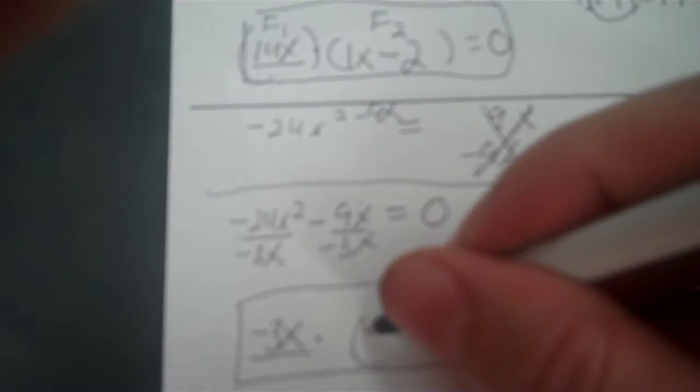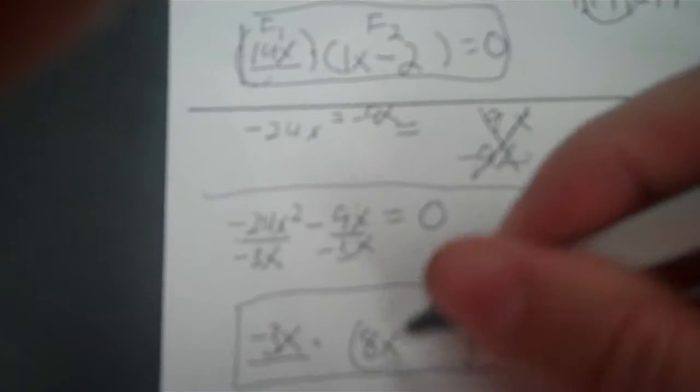So negative 3x. So negative 24 divided by negative 3 is 8, and then x plus negative 9 divided by negative 3 is 3. So that's factor 1 and factor 2. Okay, so negative 3x equals 0, 8x plus 3 equals 0.